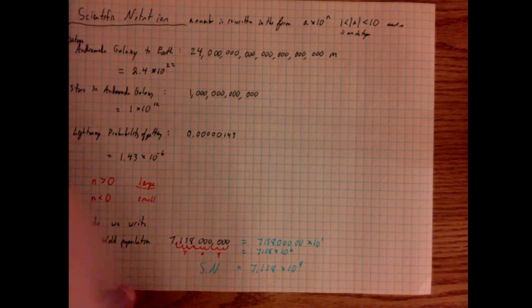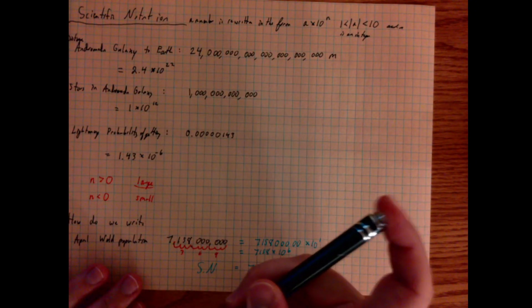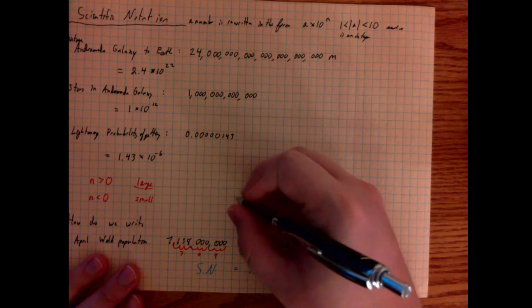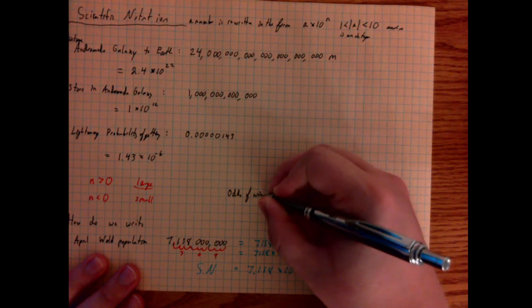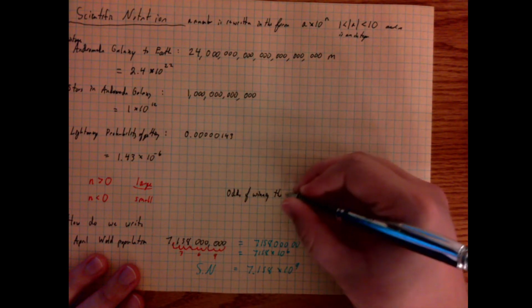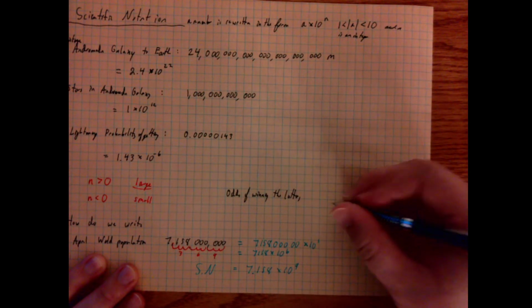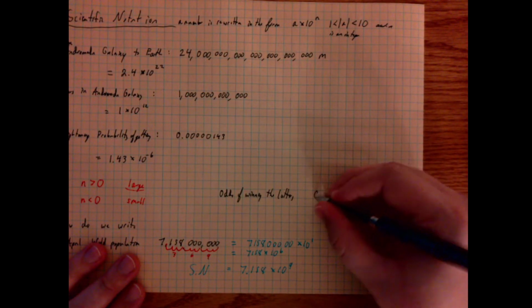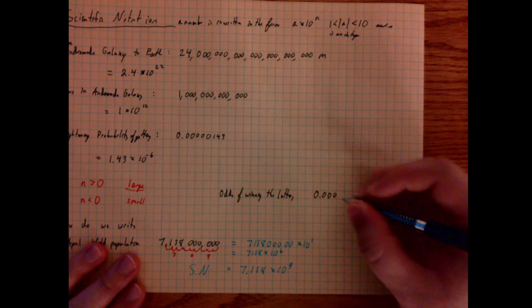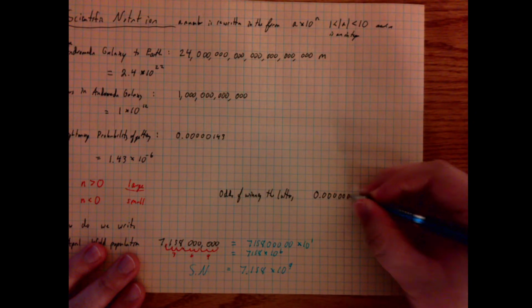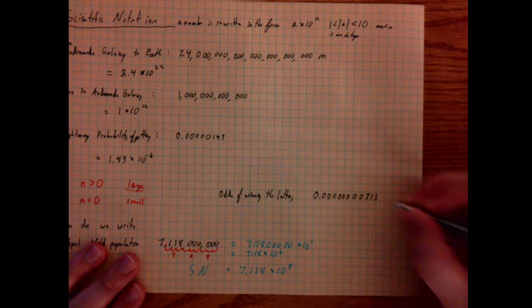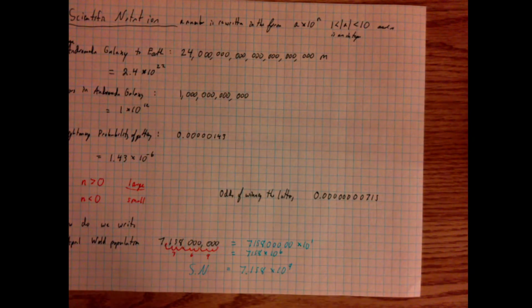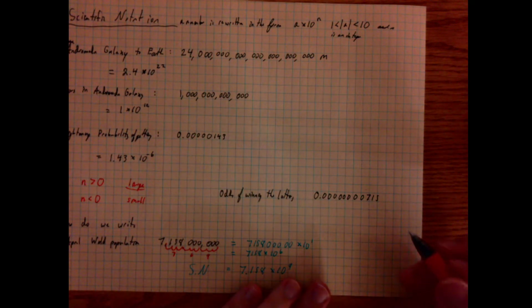Similarly, if I was to take a number like the odds of winning the lottery. Not a very nice number, I'm ashamed to say. 0.123456787 15. Oh my gosh. Okay. We can write this in scientific notation by doing a simple counting technique.